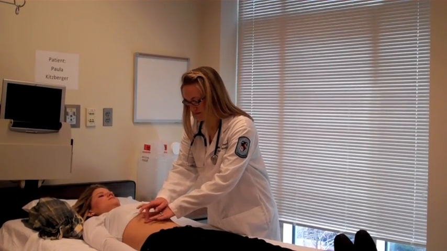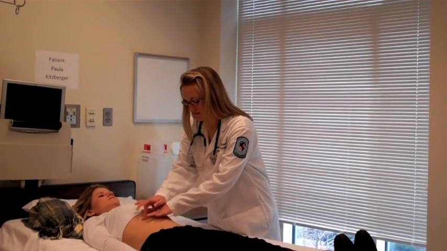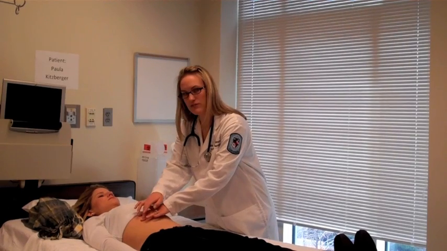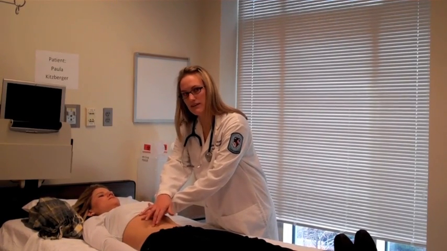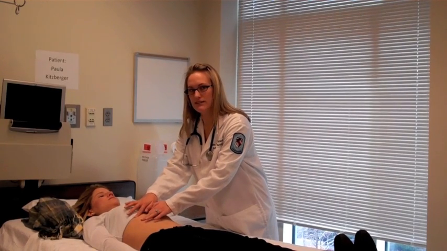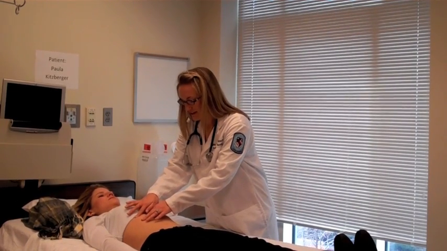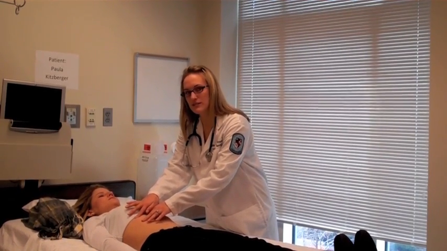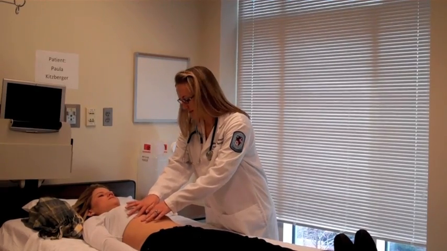mid-clavicular. Okay, so I hear dullness right here. Remember, it was tympanic throughout here and then dullness. So this is the area that marks the liver span. I can see that it's between the normal ranges of 6 to 12 centimeters, which is great.